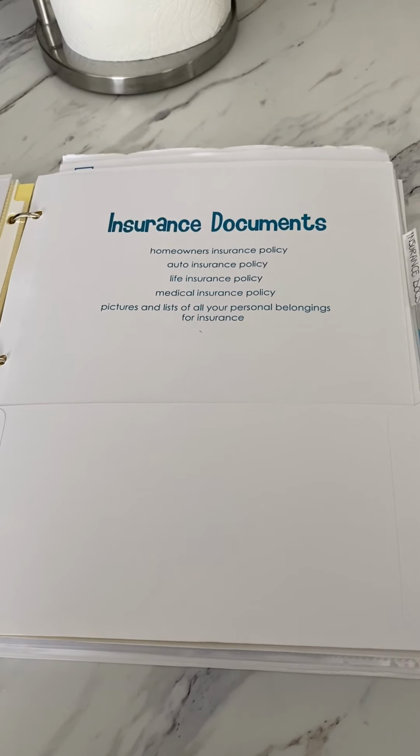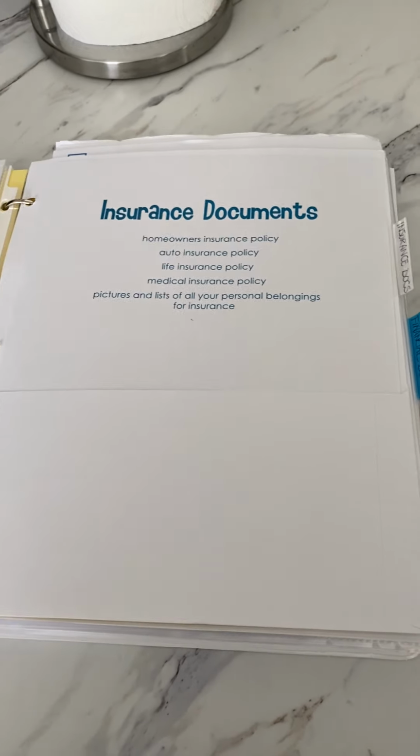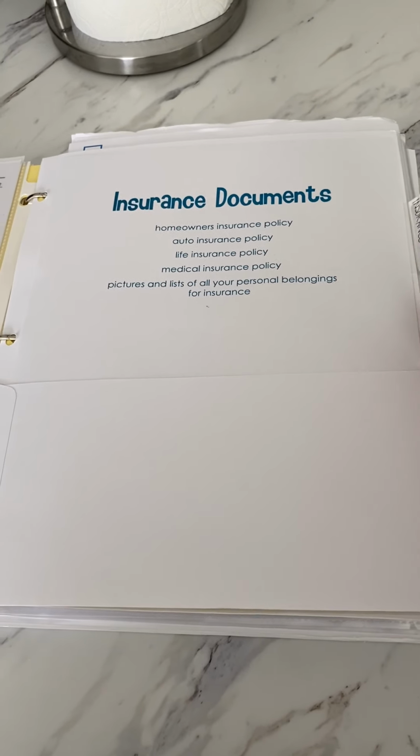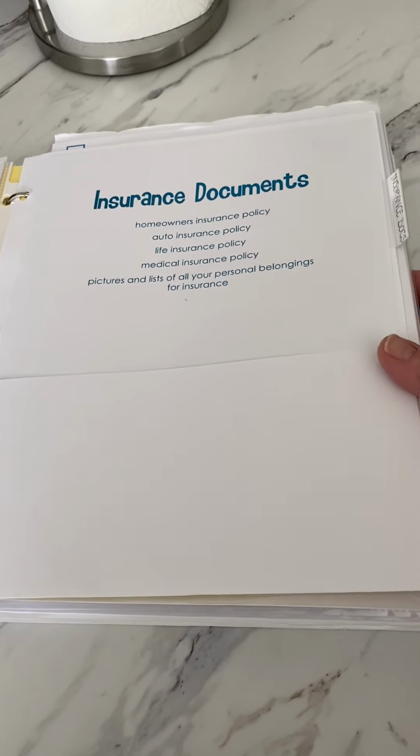So if your kids get married, you add a marriage certificate. If someone adopts a child, you add adoption certificates. If someone gets their patriarchal blessing, a copy of that goes into their tab. So this binder is always changing. And in fact, we're having to get a bigger one because of all the additions to our family. So all of your insurance policies would go behind this tab.